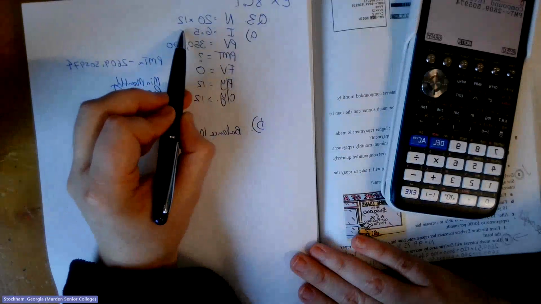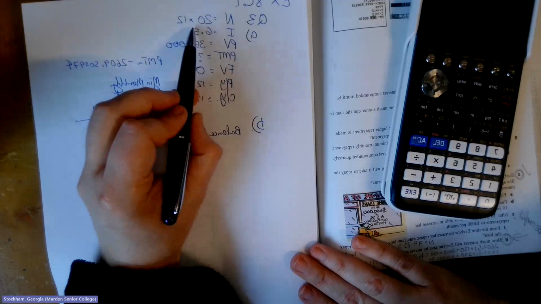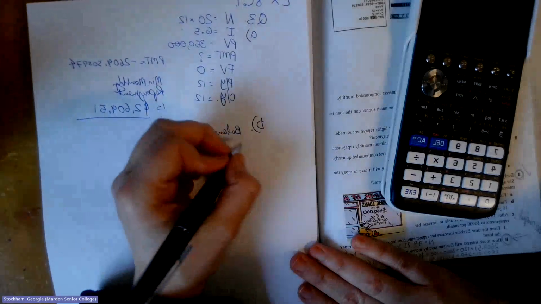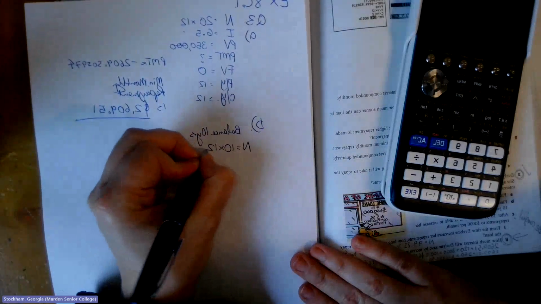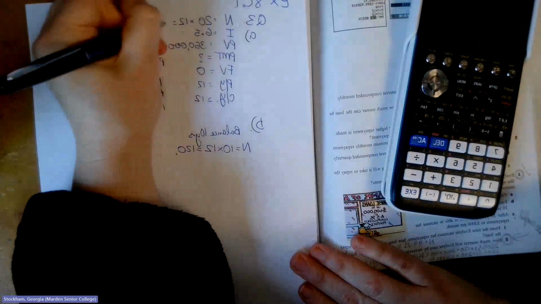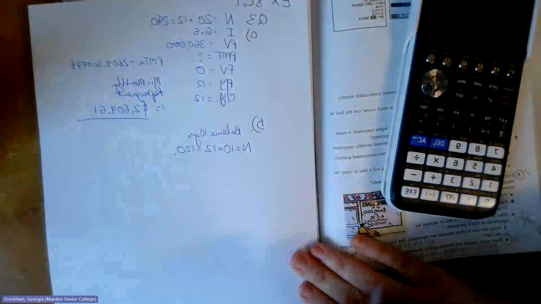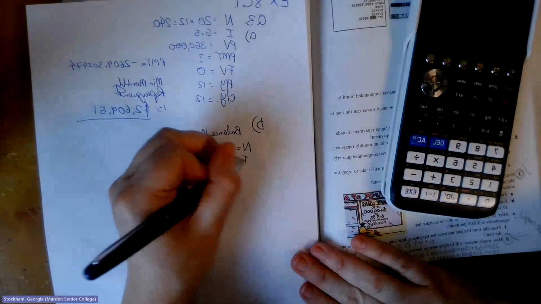So our N is the same, 120. No, it's not. I've times it by 20. So our N here is going to be 10 years, not 20. So it's going to be 120 this time instead of the 240 it was up there. Yeah, let's make sure we don't make that mistake. Okay, our I is the same.